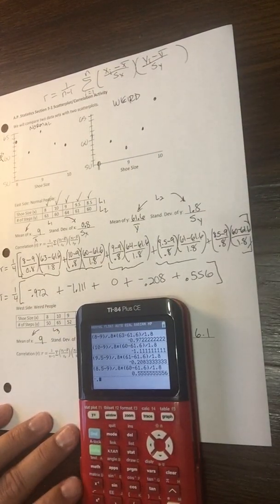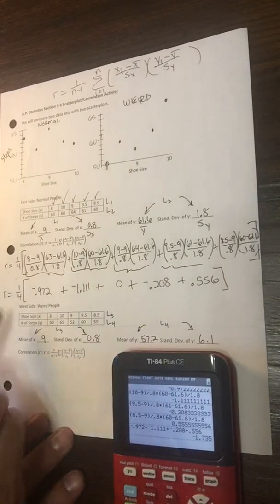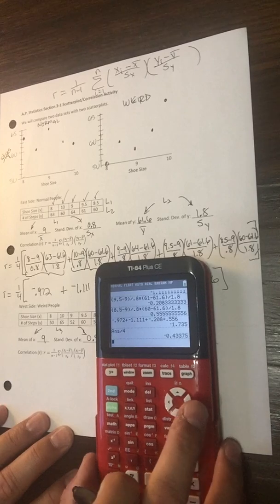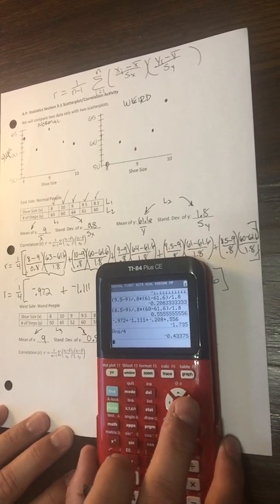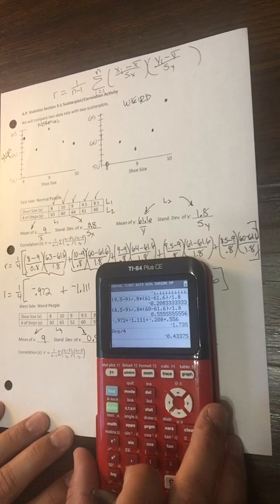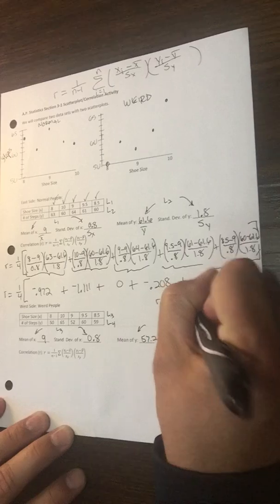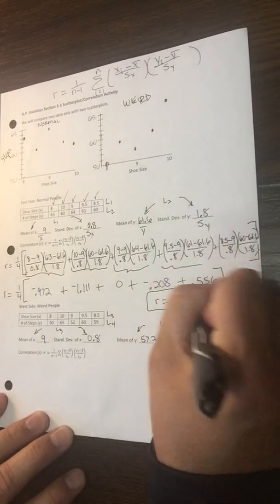Negative 0.972 plus negative 1.111 plus 0 plus negative 0.208 and then plus 0.556. I end up with negative 1.735, but I haven't divided by 4 yet, so I'm going to hit divide by 4 and I get negative 0.43. We'll go 4 decimal places for correlation here. Negative 0.4338. R equals negative 0.4338.